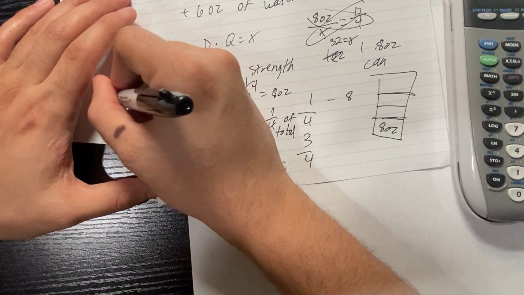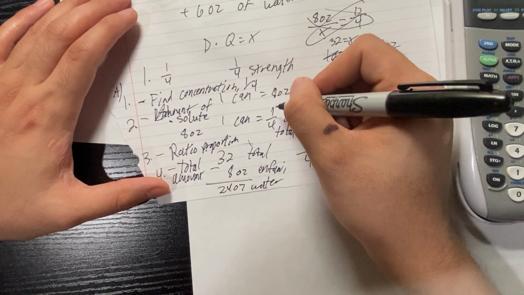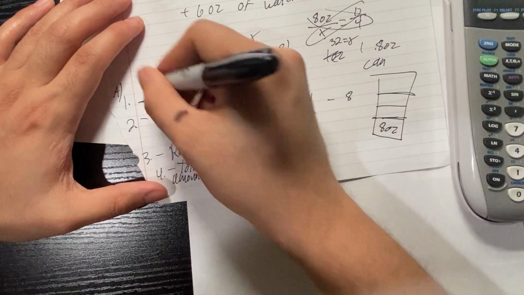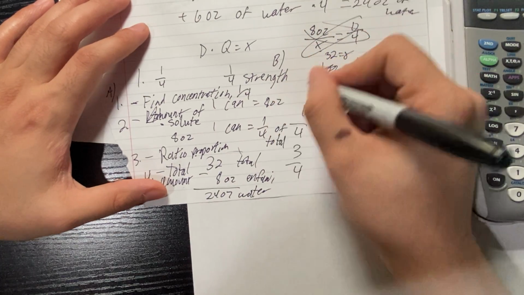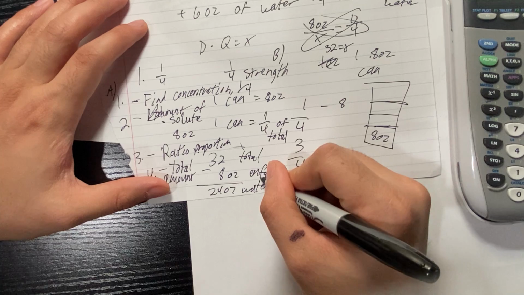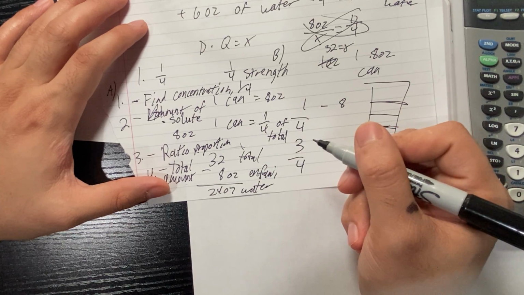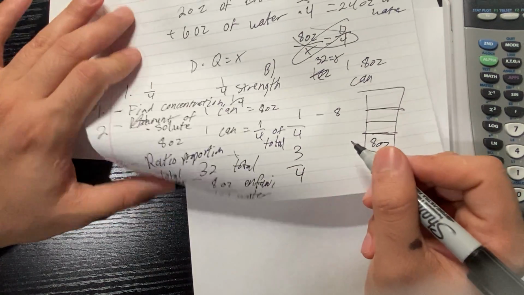And so this is part A. You know how we do part A and then subtract it, part B. This is all part A again, total amount. And then part B, subtract your solute from your total, which is what we've been doing before. That gives us our 24 ounces of water.